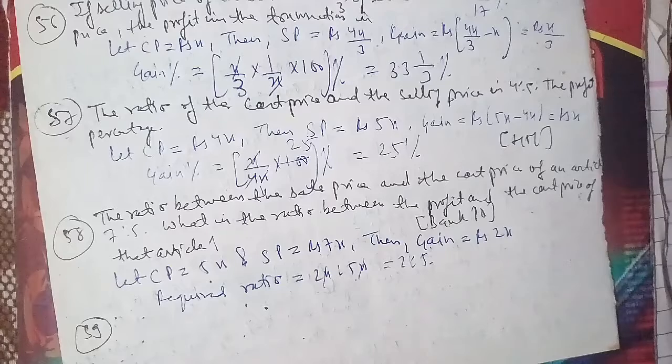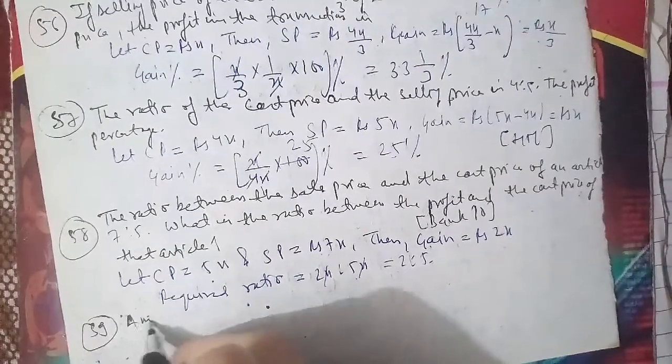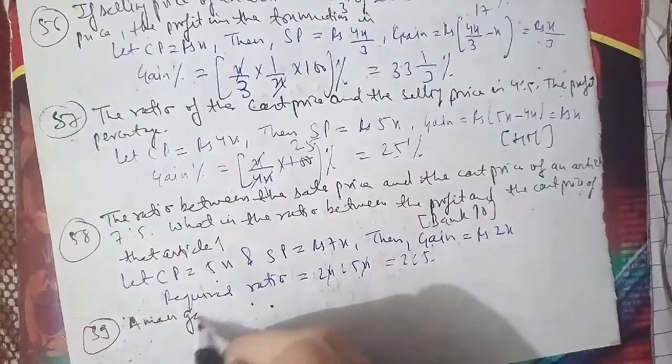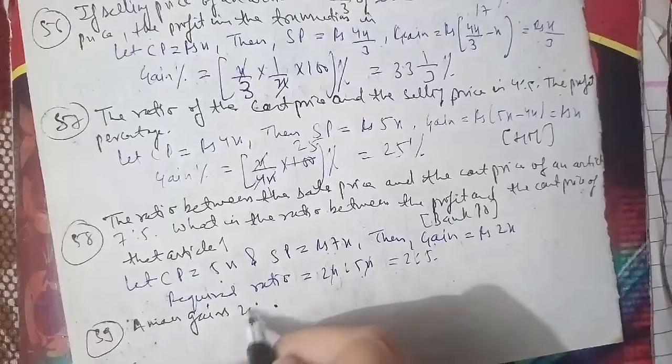So we go ahead. A man gains 20% by selling an article for a certain price.